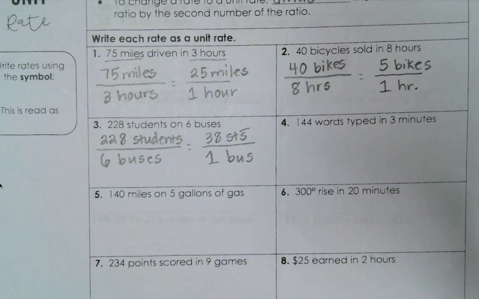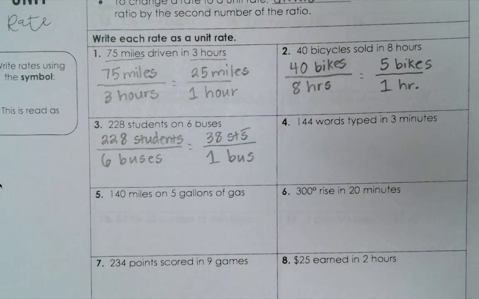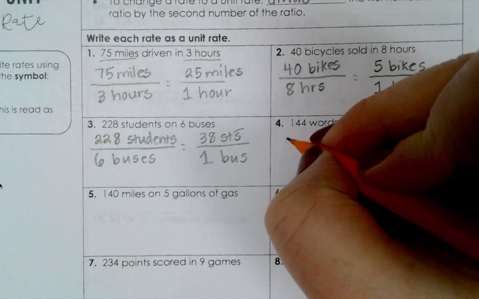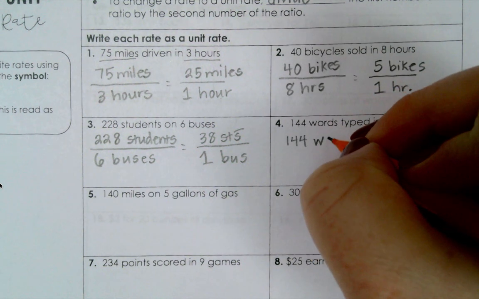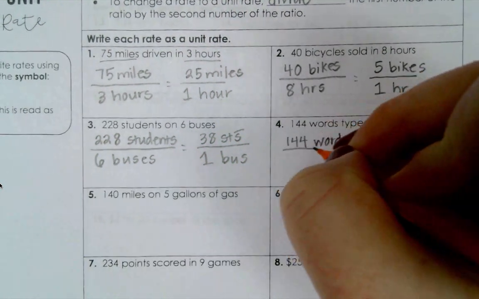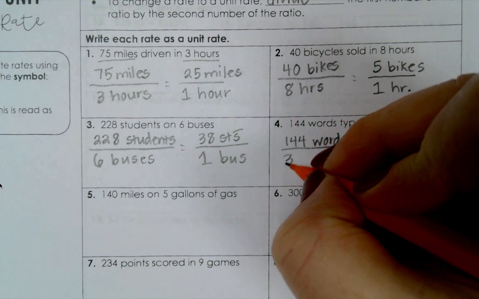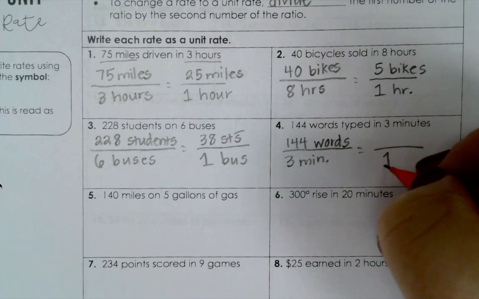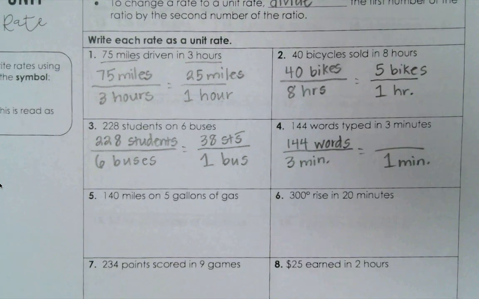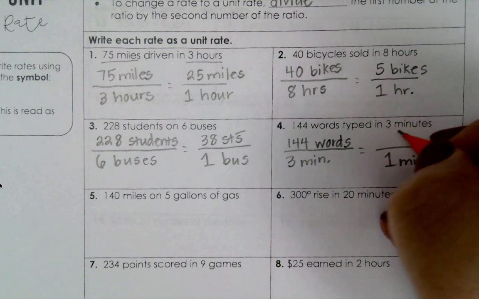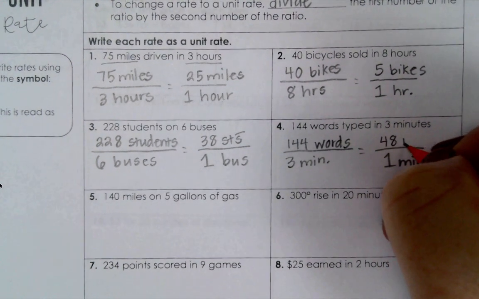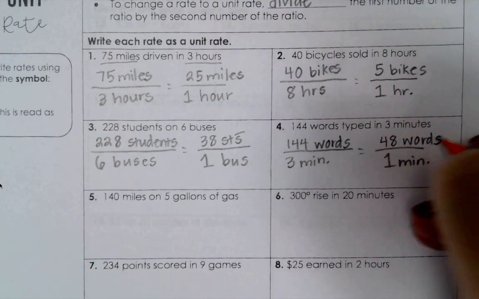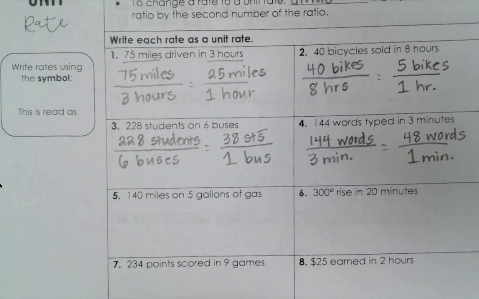Okay, I'm going to do 2 more with you, and you'll do the rest on your own. 144 words typed in 3 minutes. Now I want to know clearly words per 1 minute. That's my unit rate. I have 144 divided by 3, and I get 48 words in 1 minute.